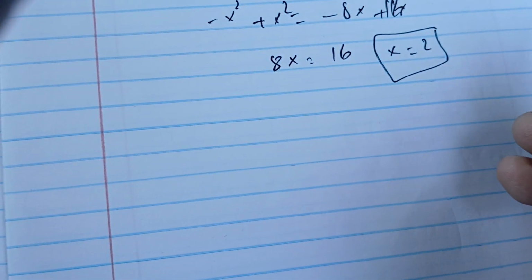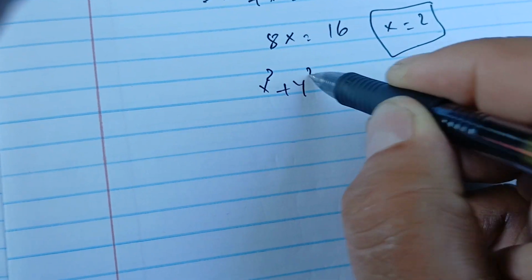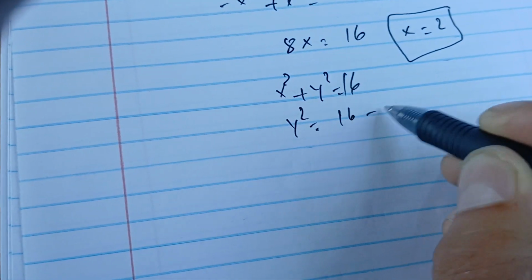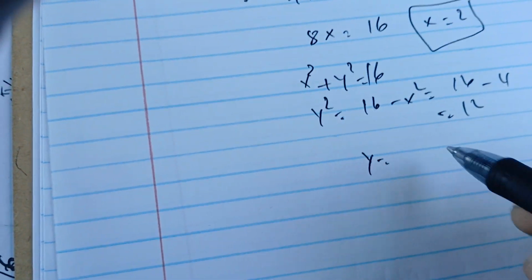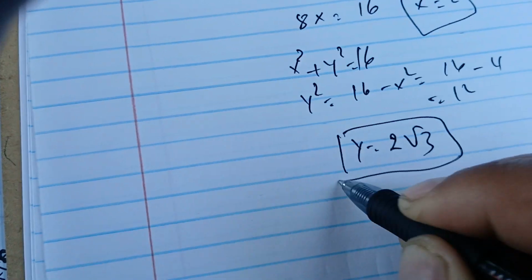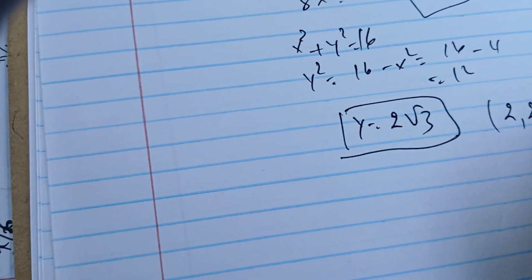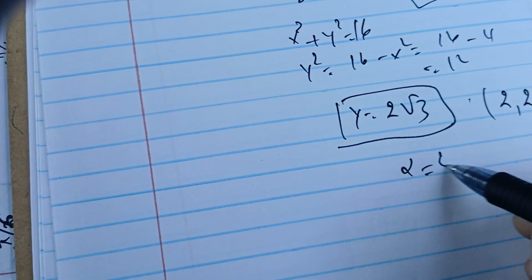We want to find the value of y. We have x squared plus y squared is 16, so y squared is 16 minus x squared, which is 16 minus 4, which is 12. That means y, because we care only about the positive value, is 2 square root of 3. So the point where they intersect has y equal to 2 square root of 3, but our alpha is only 2.